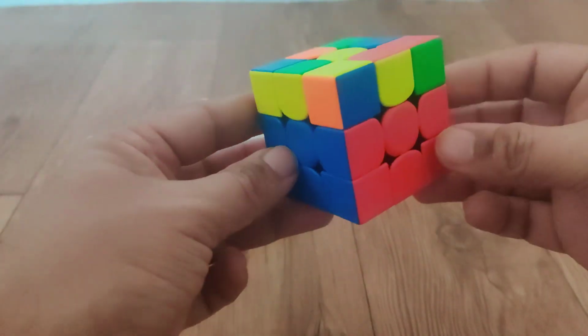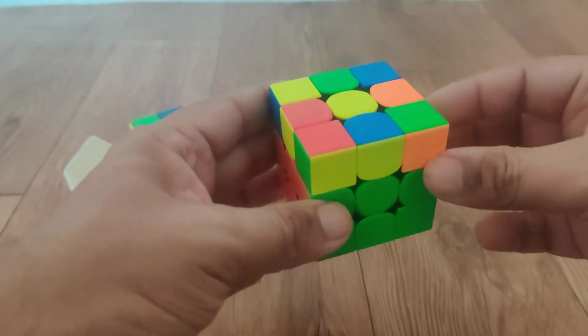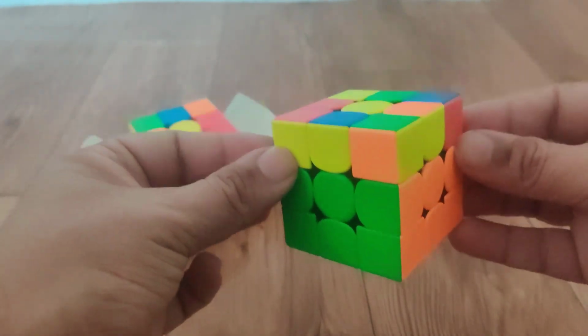Welcome to the problem solver guide. Today you'll learn how to solve the last layer of this 3x3 Rubik's cube without any confusion.